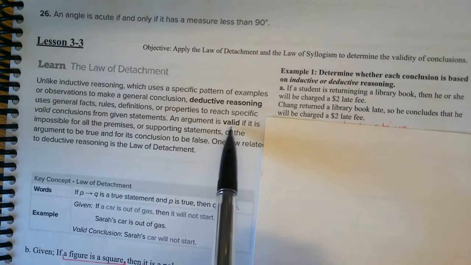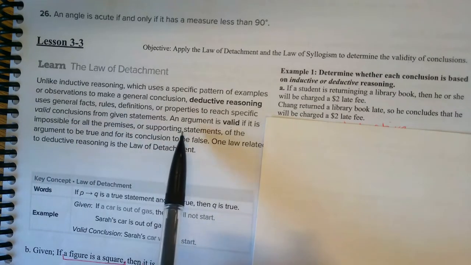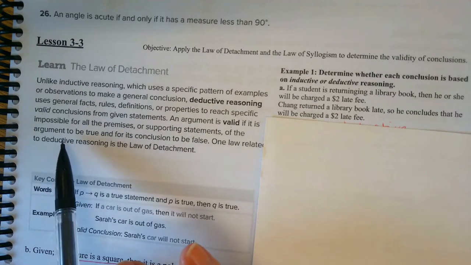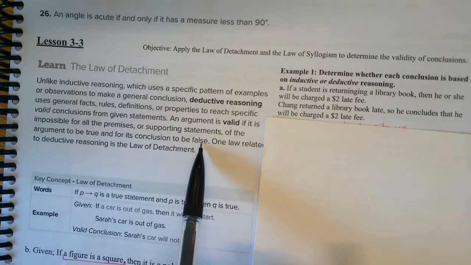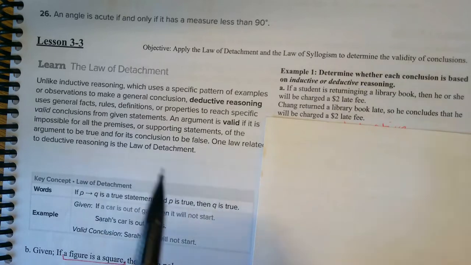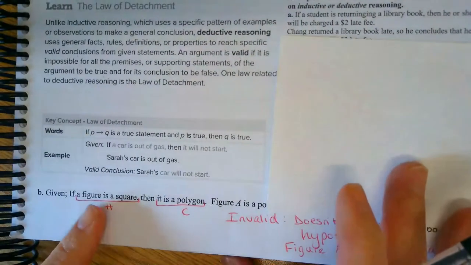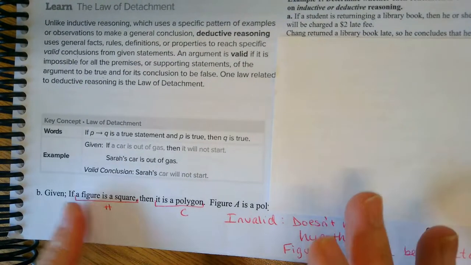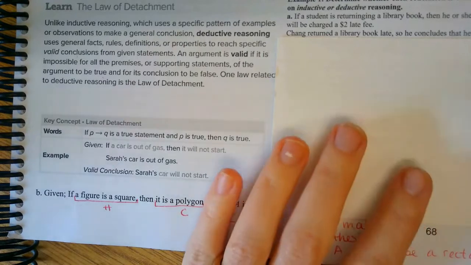A valid conclusion means that it is impossible for all of the premises or supporting statements of the argument to be true and for its conclusion to be false. In other words, it would be true no matter what. So the law of detachment, so I should pause. Let's go over here and practice inductive versus deductive reasoning.